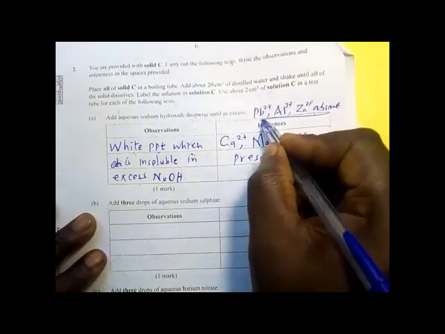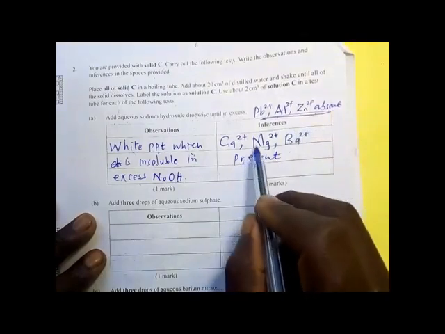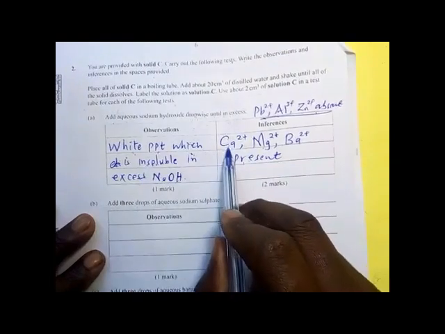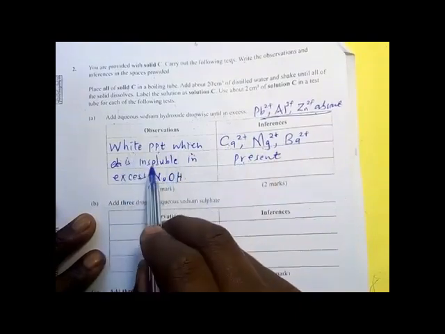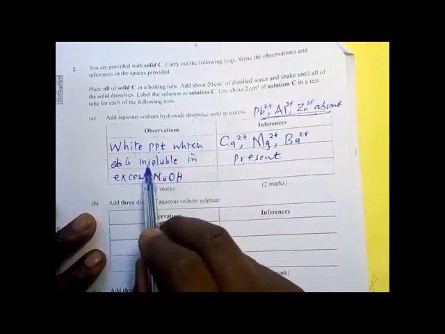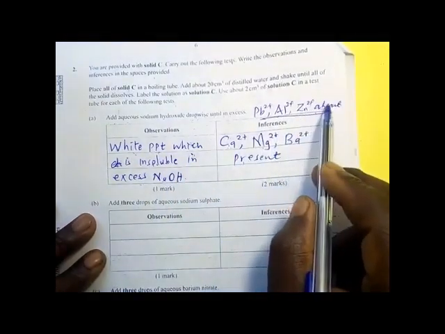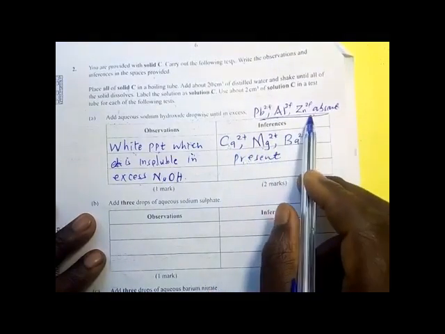If it is not there, then tell us what is there. That's why I've given you what is there. Now you know, whenever this happens, what is there is calcium, magnesium, and barium. If it happens otherwise, the white precipitate dissolves to form a colorless solution. Write this and this and this present. Don't write this and this absent. Write what is there. Thank you.